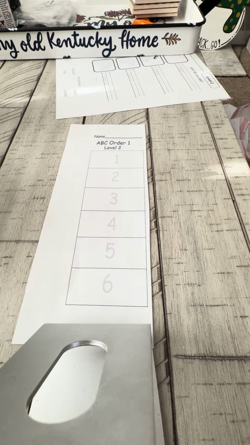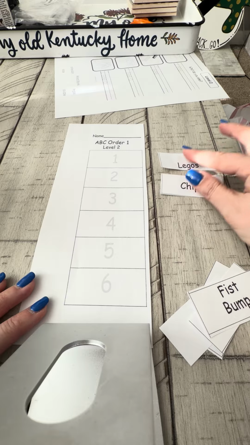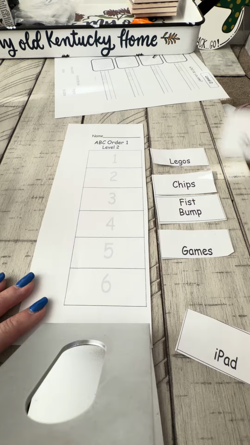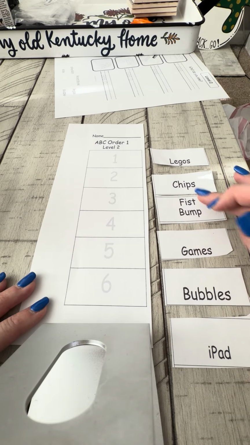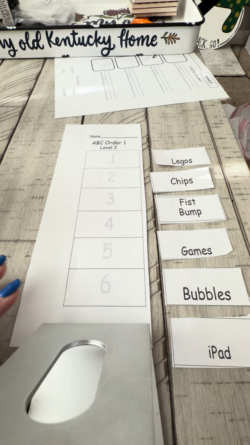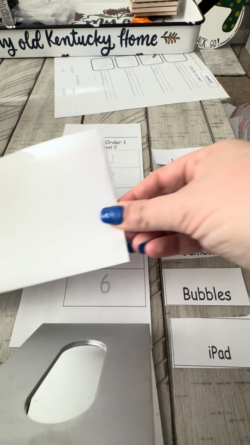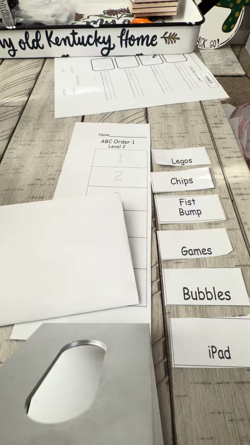Okay, so I'm going to go ahead and lay these out. Okay, and what I'm going to do, I'm going to grab another piece of paper, because whenever we do ABC order at school, we always have an alphabet chart to reference. So I'm going to go ahead and make us a little alphabet chart.